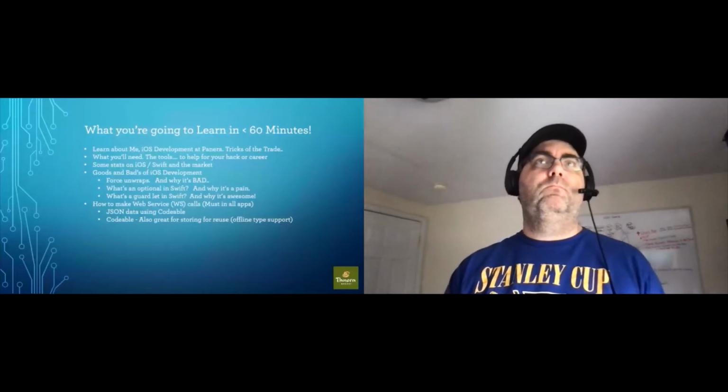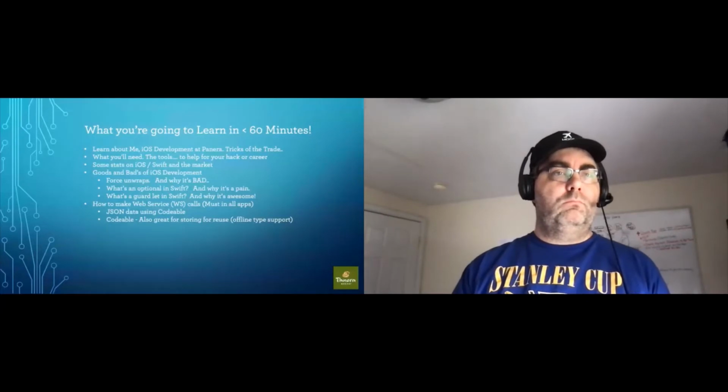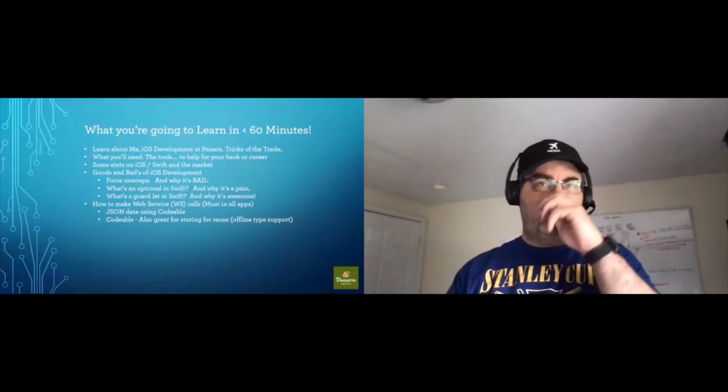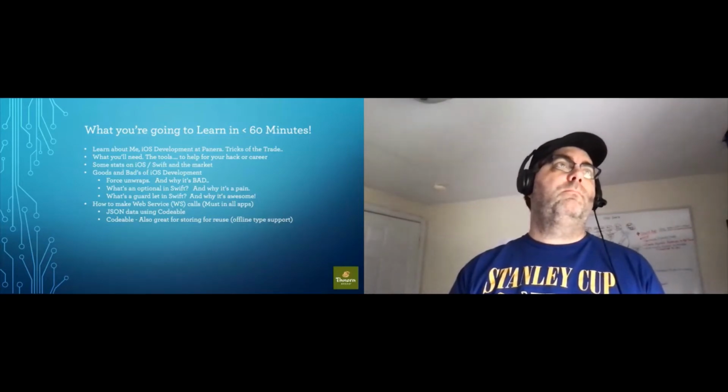How to make web service calls. That's pretty much standard nowadays. Within this sample application, I've made some web service calls. I'm using a pod, or an external library, called Alamofire, and that is using JSON and Codable implementations. That's almost a critical thing that you have to know nowadays for Swift. Another cool thing about Codable is that it's great for storing for reuse. Say, for example, you have a hack where you want to store data and the internet's down, but you've already made that web service call. You can use Codable and UserDefaults to store that locally. It's a simple way of doing it as opposed to using something like Core Data.